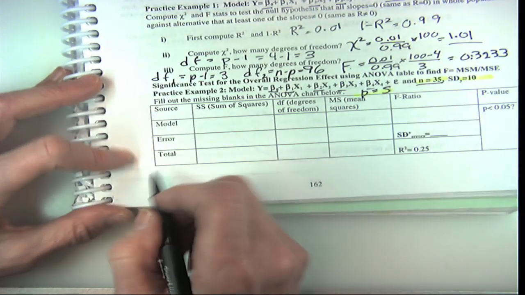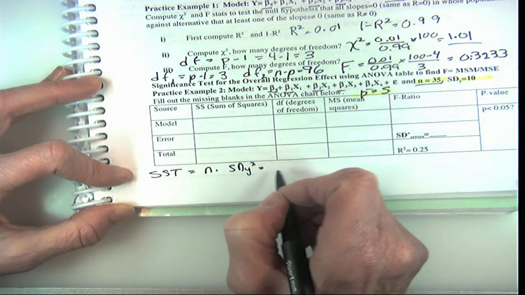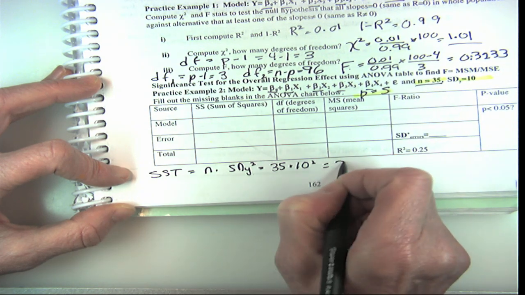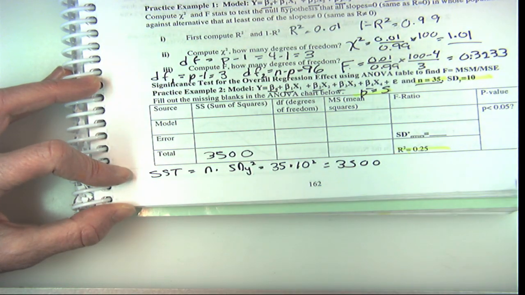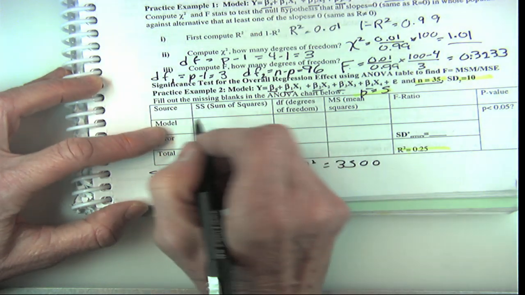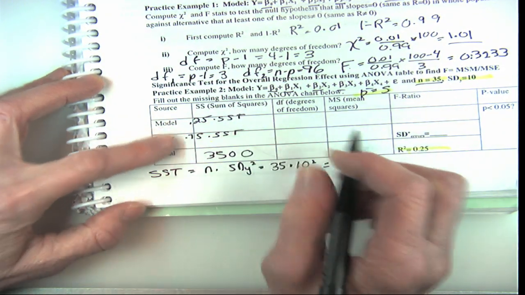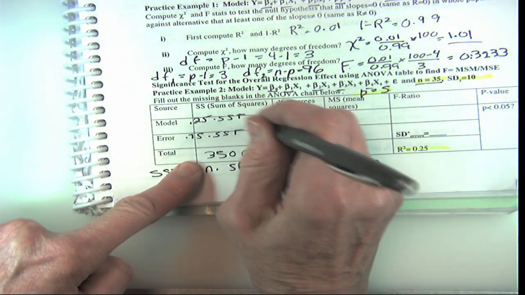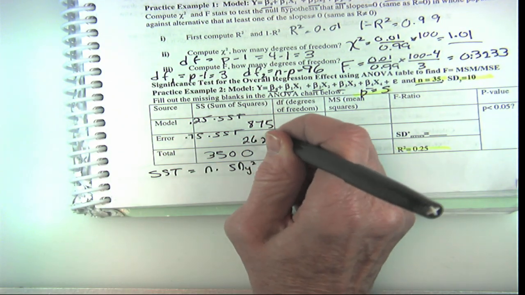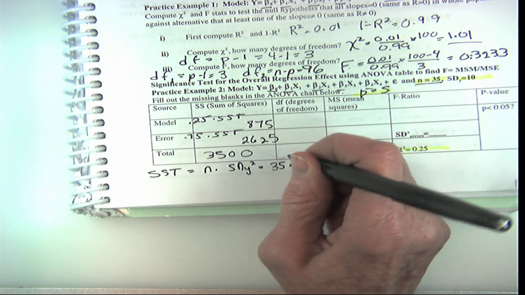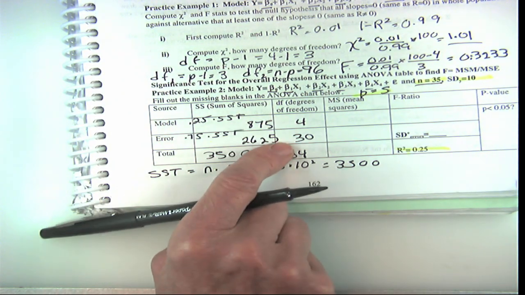All right, so first SST, that's n times s_Y squared, and n is equal to 35 times 10 squared, so that's 3,500. We'll put that here. We have R squared right here. So R squared is going to break this down into 0.25 times SST and 0.75 times SST. So 1/4 of this is 875, and 0.75 of that is 2625. Degrees of freedom, well, n minus 1, 34, and this is going to be 4 and 30. P minus 1 and n minus p.